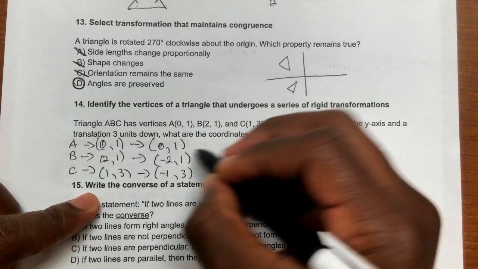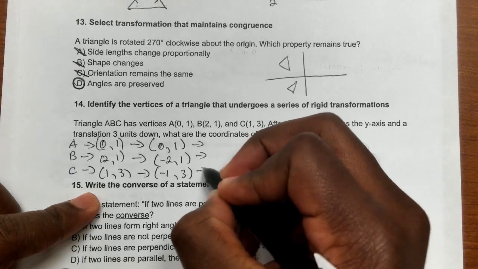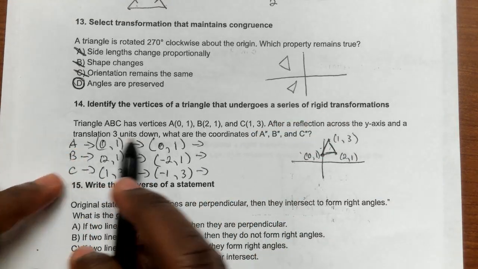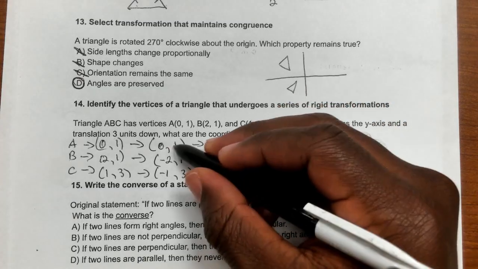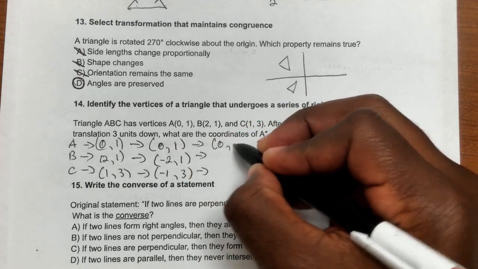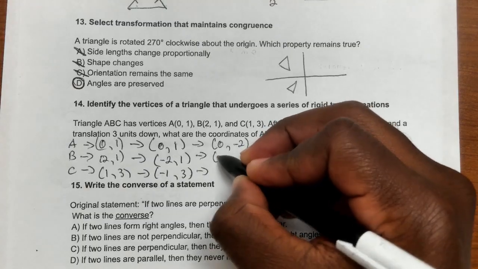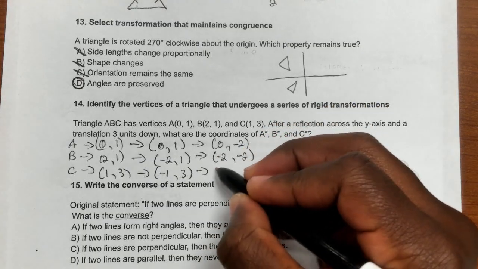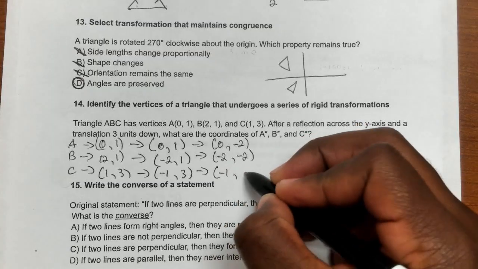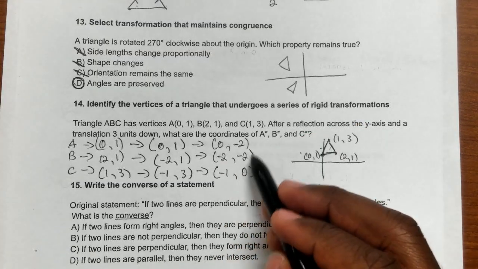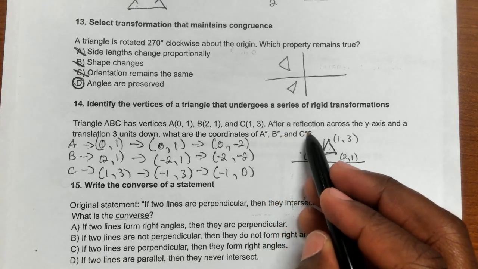Okay, so now we need to do our other transformation, which is down 3 units. Down 3 units means you're changing the y by subtracting 3. So this would be 0, negative 2. This would be negative 2, negative 2, and this would be negative 1, 0. Okay, so these would be the new coordinates for A, B, and C double prime.